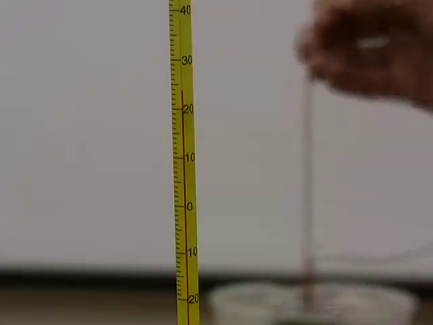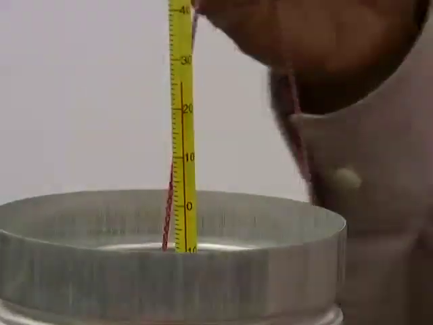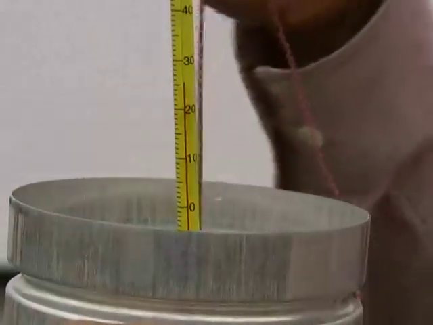And now we are ready for sample 5 of aluminum, and let's bring it over. There you have sample 5.